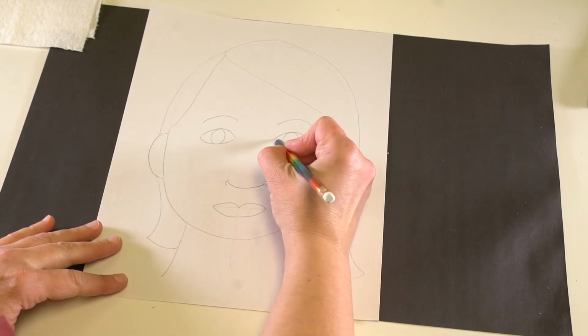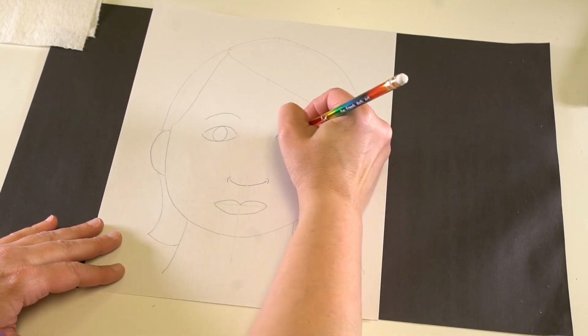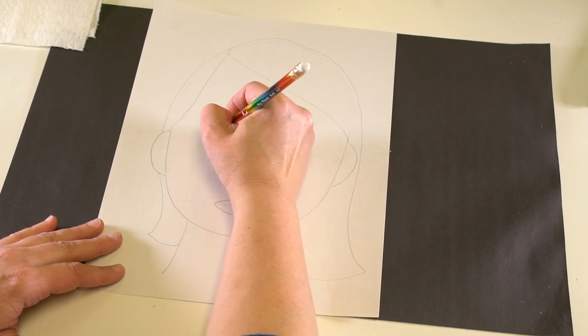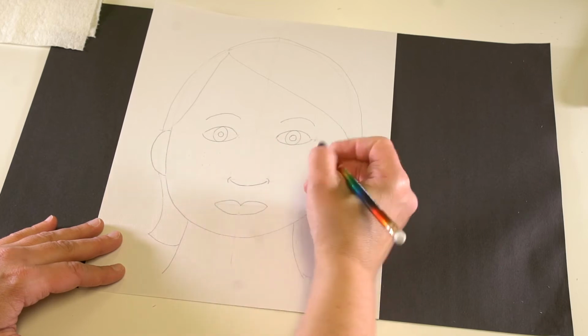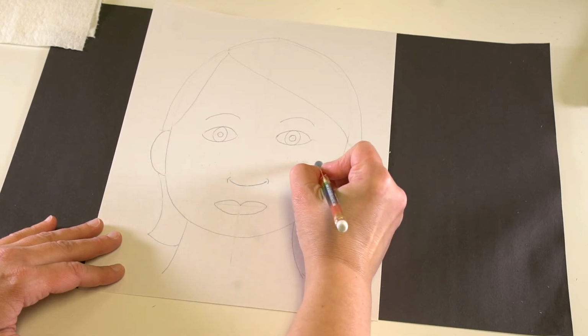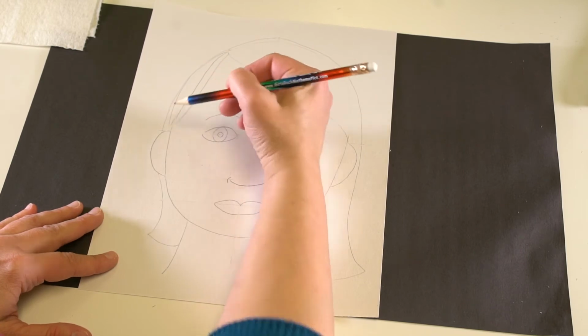Now at this point, if you want to, you can add some details. So for example, I'm going to draw the middle part of her eyes, and you might not see them, but I have some freckles, and I'm going to draw some of the lines of my hair.